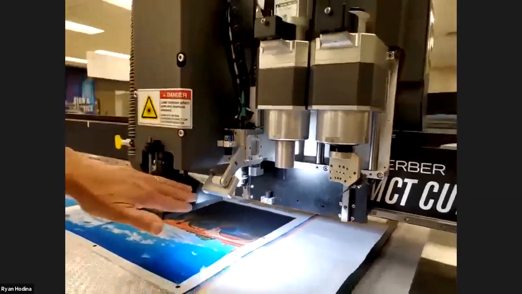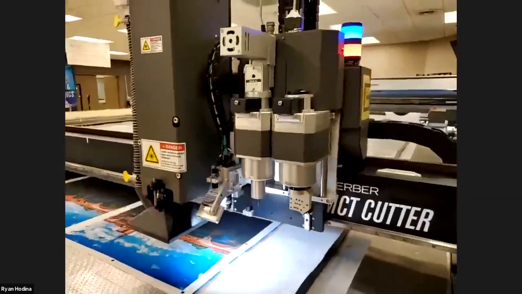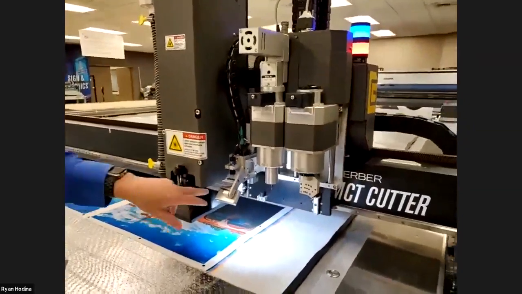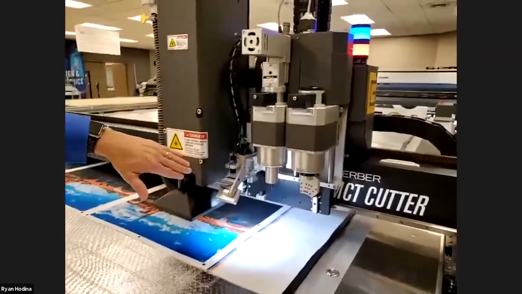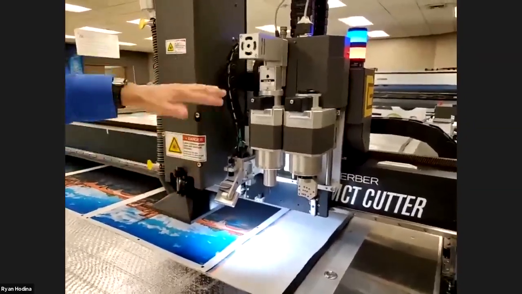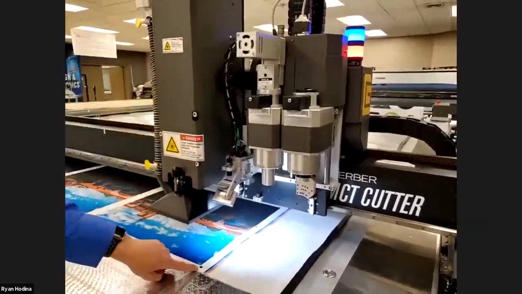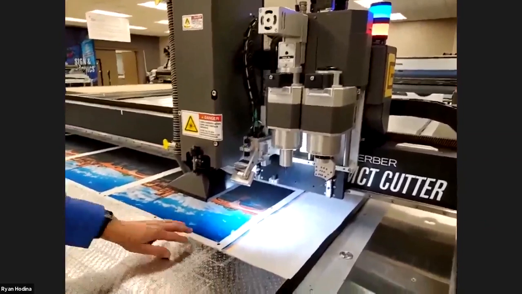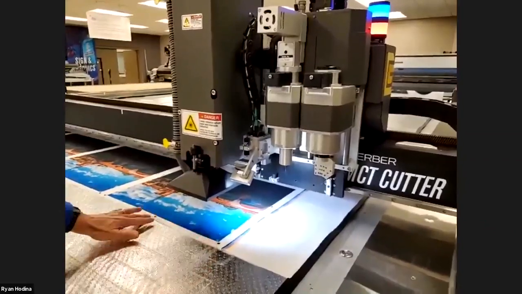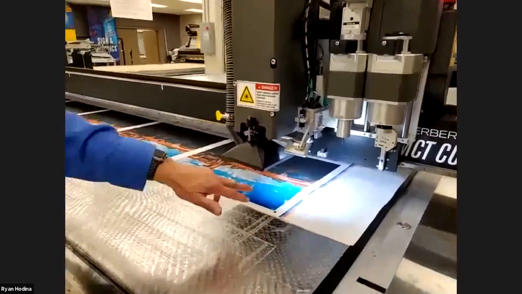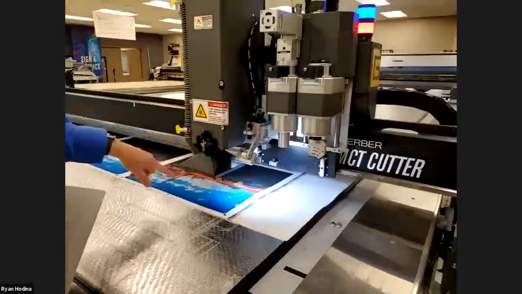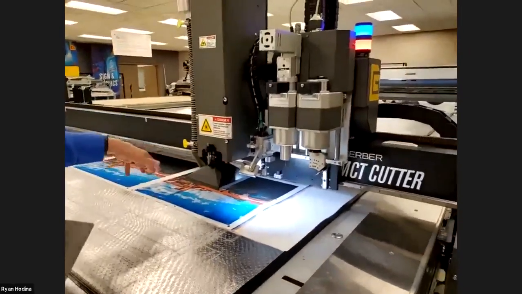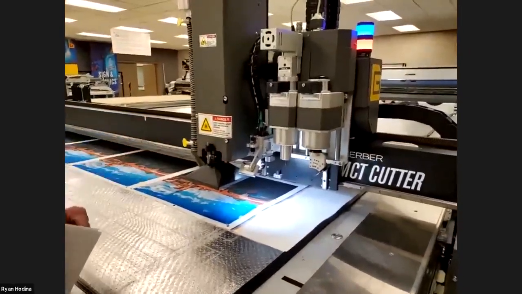Now, this station is where the digital camera lives. This is included with every system, and the purpose of this digital camera is primarily to read print-to-cut graphics. So when you're doing print-to-cut registration, the printer will print these registration dots, and then the camera will pick up the registration dots, and you get very good, clean print-to-cut registration.